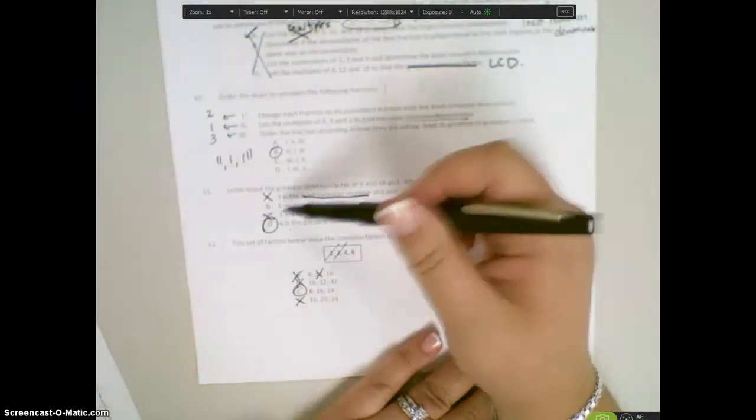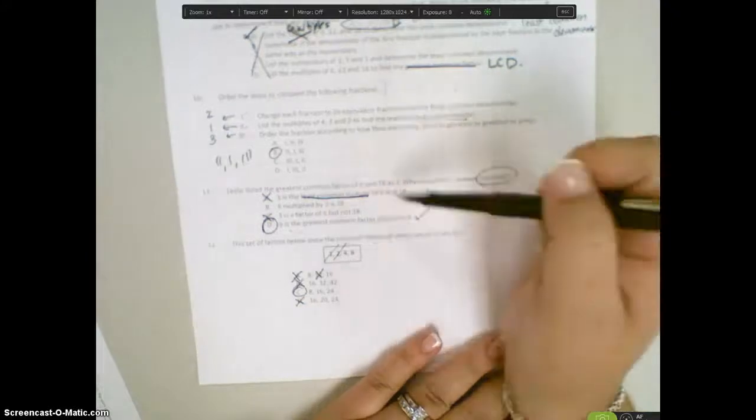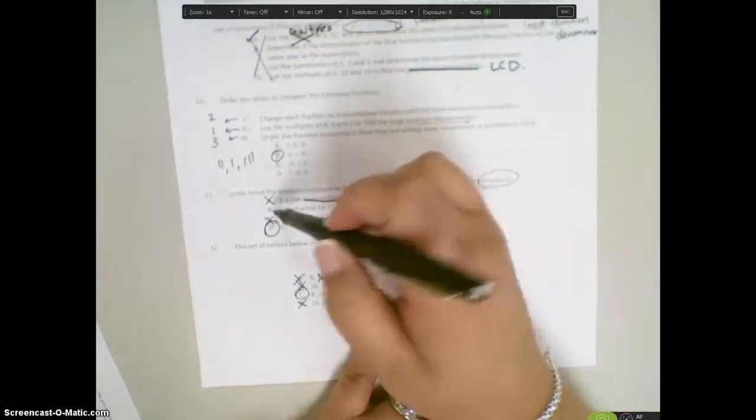Number 11. Leslie listed the greatest common factors of 6 and 18 as 3. Why is her answer incorrect? A says 3 is the least common multiple of 6 and 18. We're talking about factors. We're not talking about multiples, so that's not going to be the correct answer. B, 6 multiplied by 3 is 18. That's true, but it doesn't really have to do with this question, so that's not going to be correct.